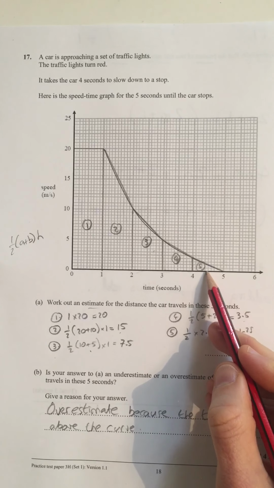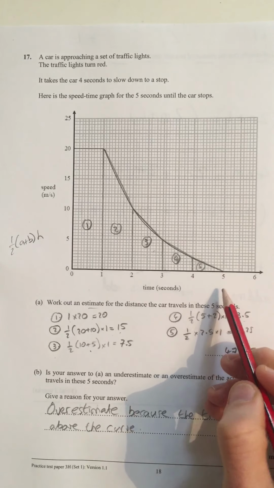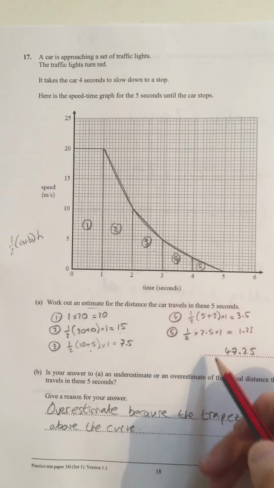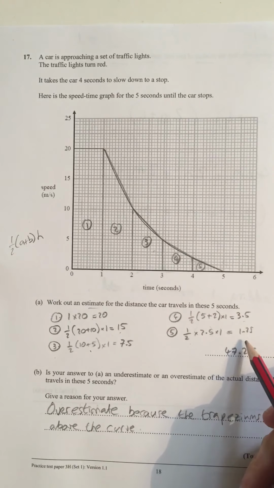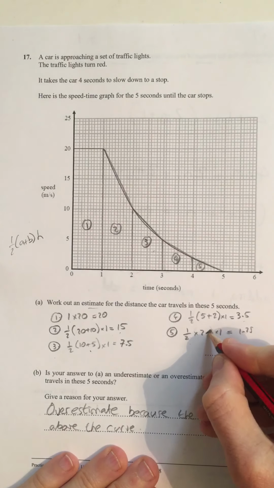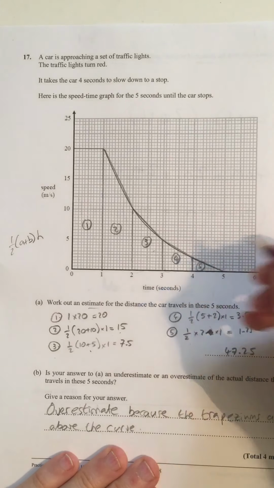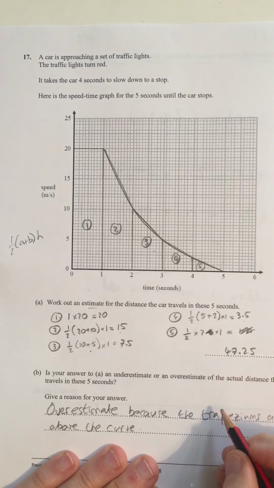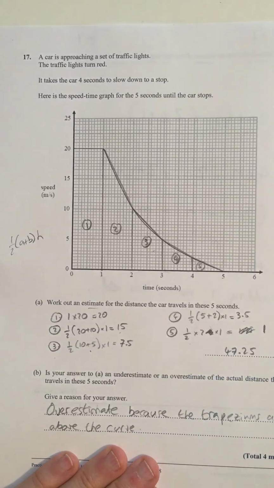And then the final shape over here, this is a triangle, so I've just done half times 2.5, which is the height here, times 1, which is 1 point. Actually, sorry, that should be half times 2 times 1. The height here was 2, not 2.5. So half times 2 times 1 should just be 1.